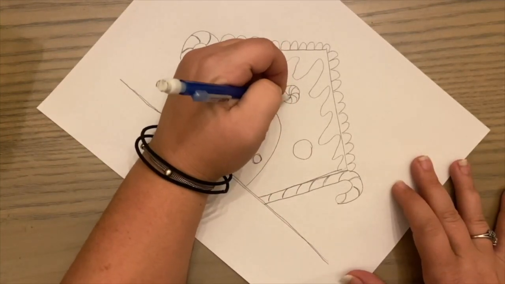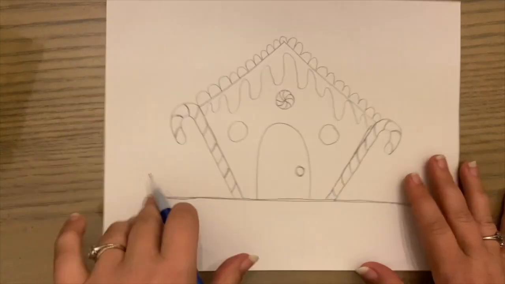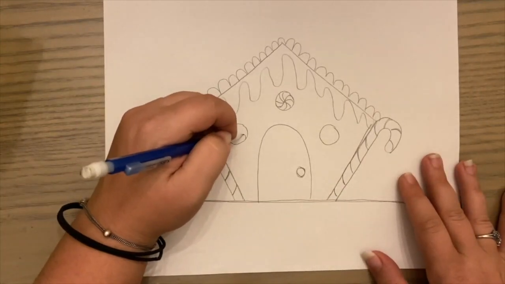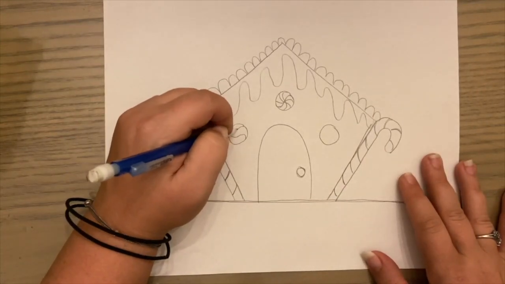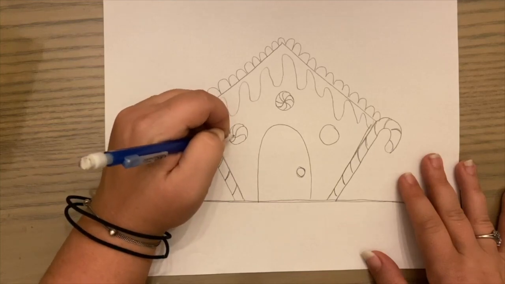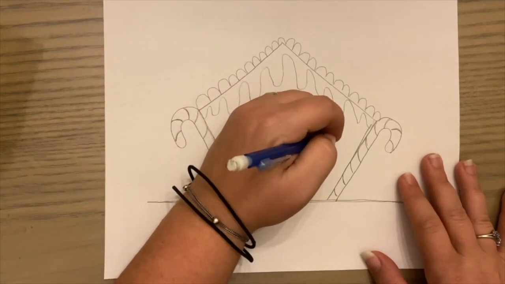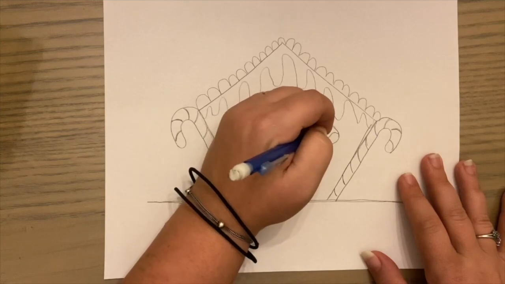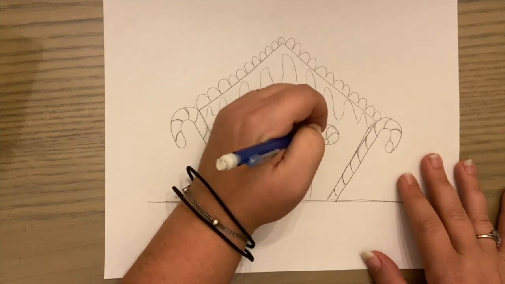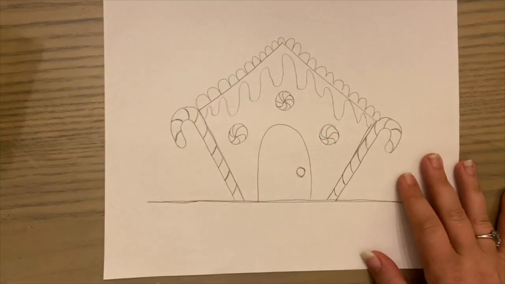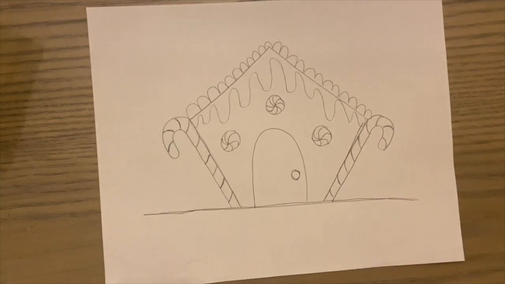You could do a lot of them. You could just do a few. But you want them spaced out fairly evenly. And I will show you why. I'm making peppermints, and peppermints, the traditional peppermints, are red and white striped. And so there we have that.